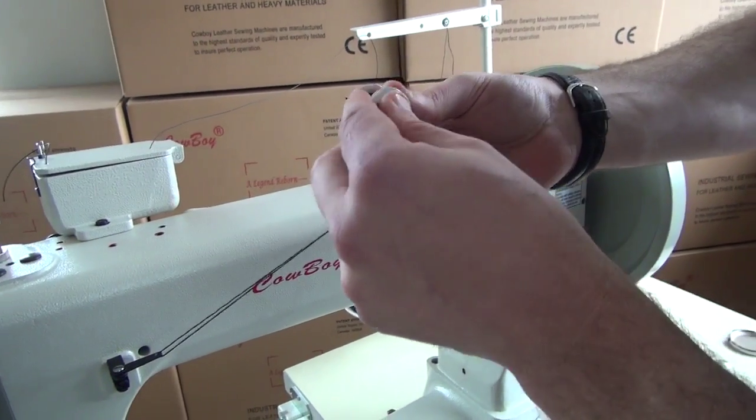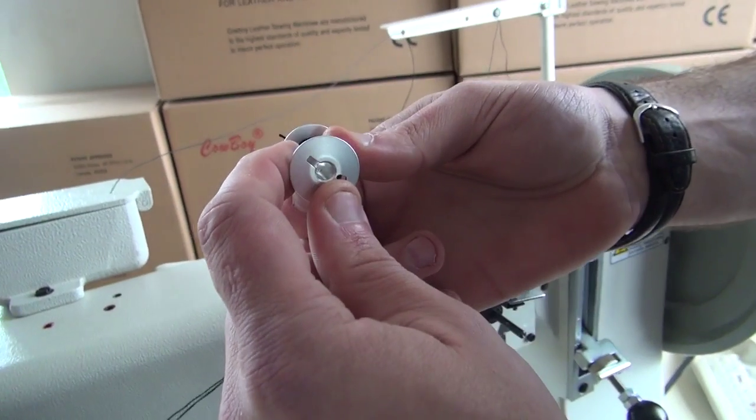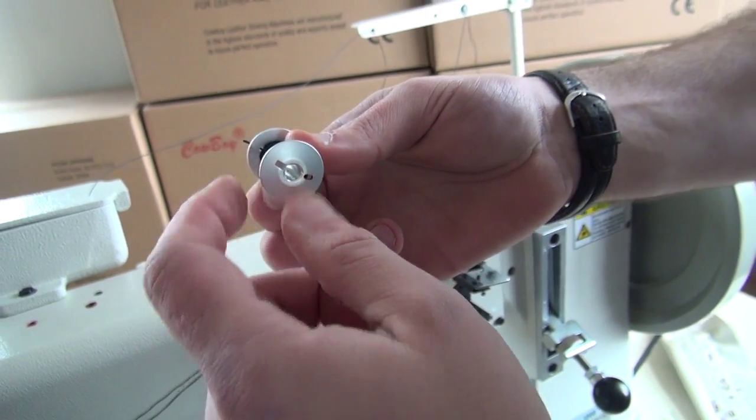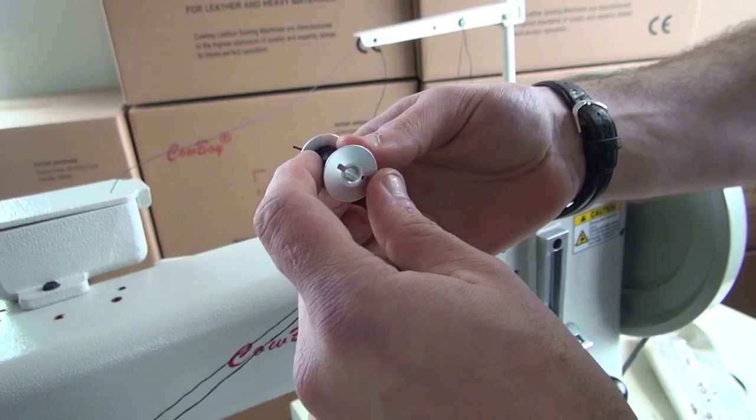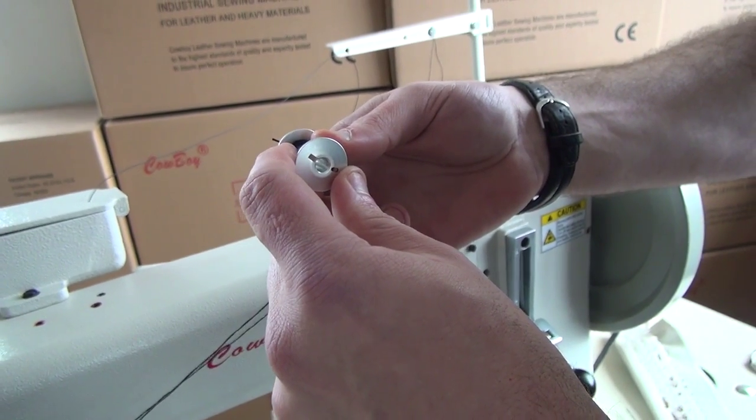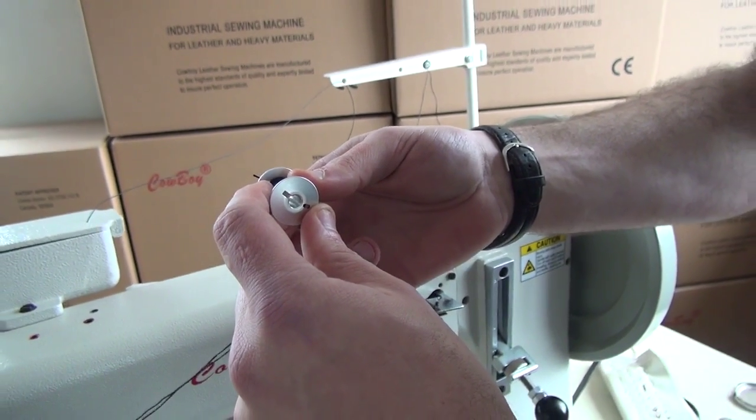Usually what you want to do when you're winding a bobbin is fill the bobbin to within about a 1/16 to a 32nd of an inch from the outer rim of the bobbin. Right now this bobbin's about halfway full, but you want it to fill to within a 1/16 to a 32nd of an inch of the outer rim of the bobbin.